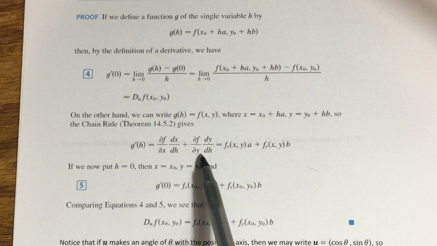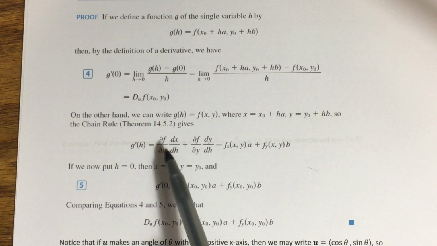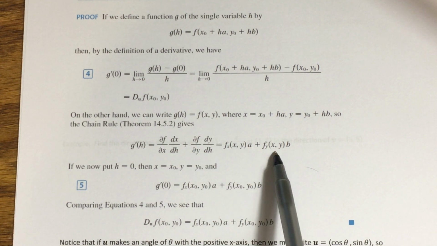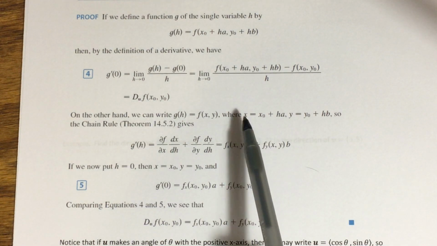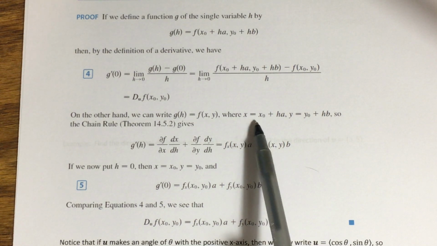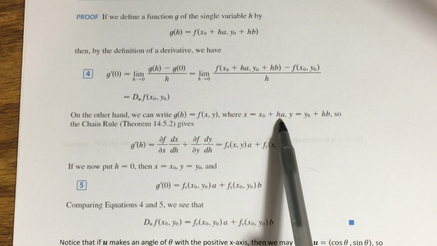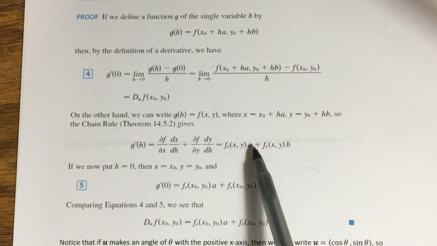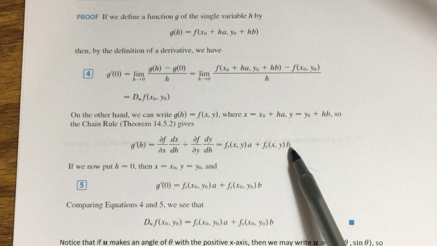Okay? But each of these we can write in an equivalent form. So partial of f with respect to x, partial of f with respect to y. We use this notation a lot, fx and fy. What is dx dh? Well, remember, up here, we showed what x looks like as a function of h. If I differentiate this with respect to h, x naught is a constant, so it goes away, and the derivative of ha would just be a. So that dx dh reduces to the constant a. Similarly, using this definition for y, dy dh becomes b.